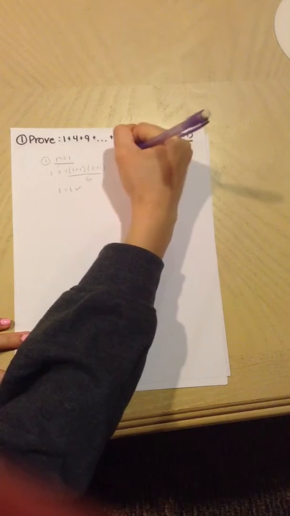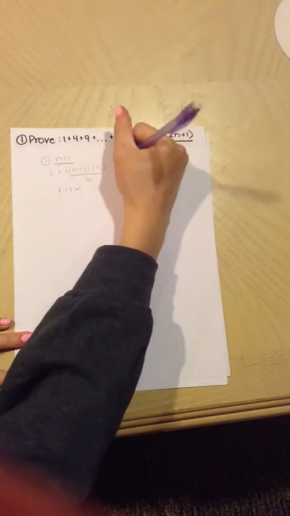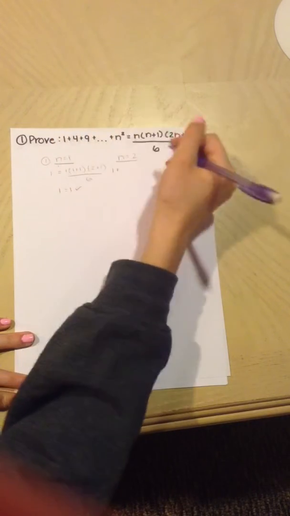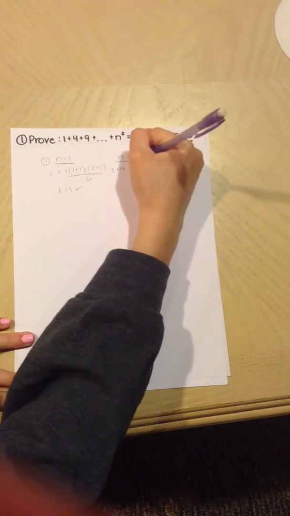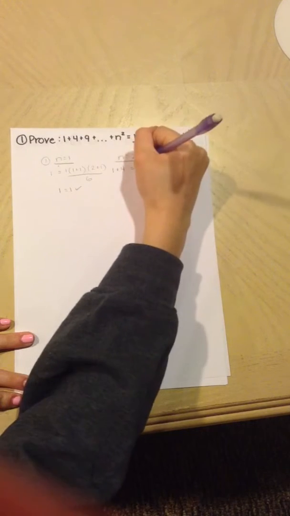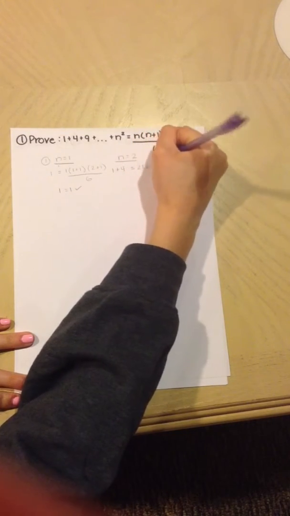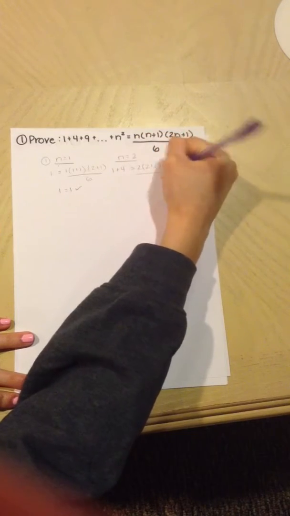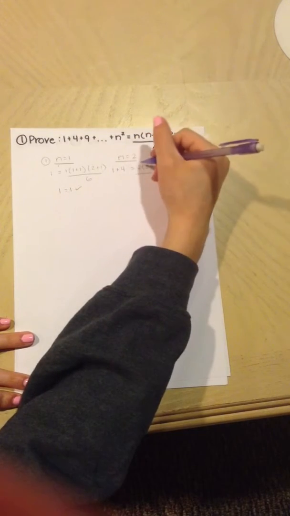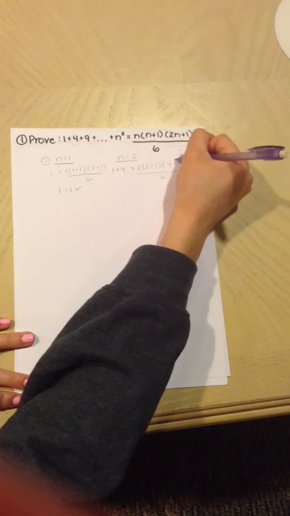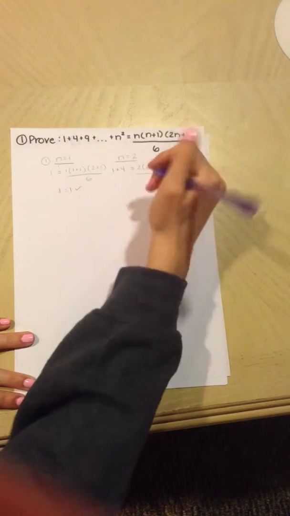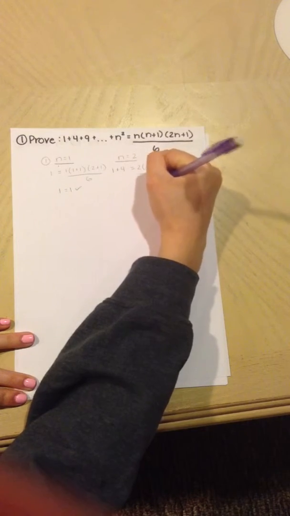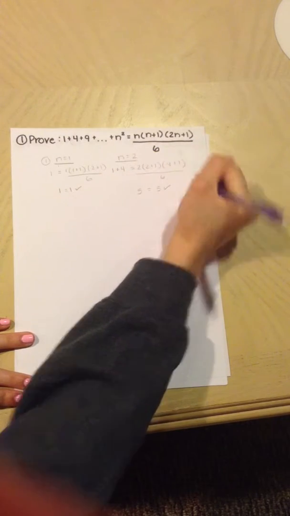Now we're going to try n equals 2. So we have to do 1 plus the first term plus the second term equals, plug in 2 here, 2 times 2 plus 1 times 4 plus 1 over 6. That's going to get you 2 times 3 times 5, which is 30 over 6. So that's going to be 5 equals 5. So you know it's right.